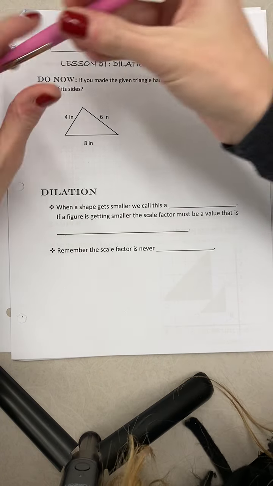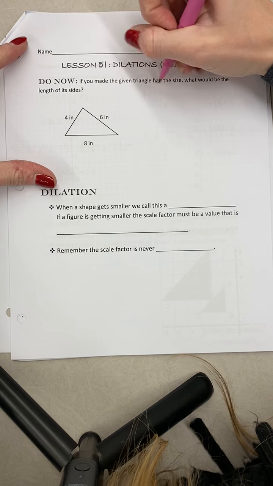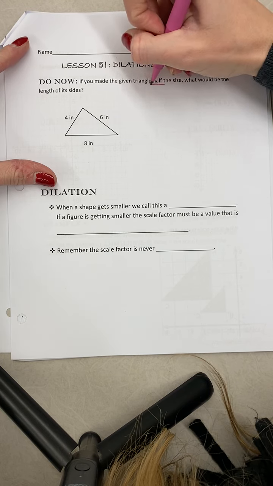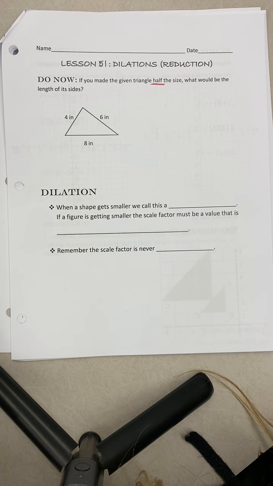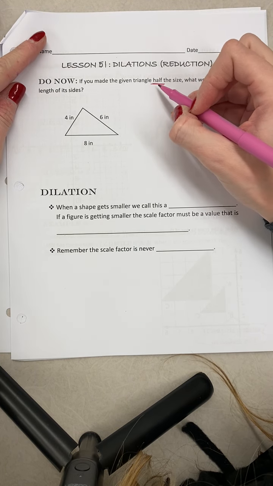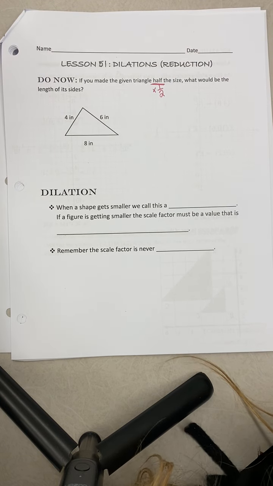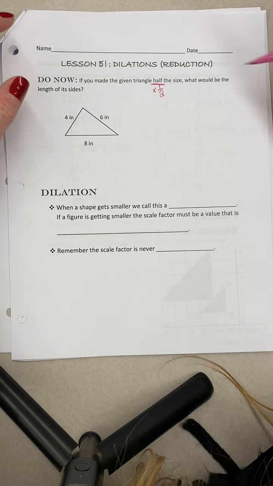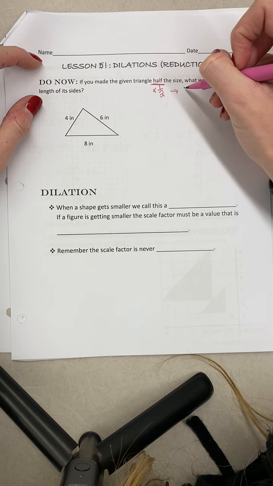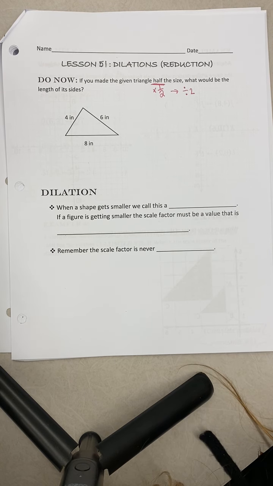All right, so the do now said if we made the triangle half the size, what would be the length of its sides? Well, what does half mean? So we need to think about that. What is half? Well, half is really the same as multiplying by a half. Multiplying by a half is really the same as dividing by 2.